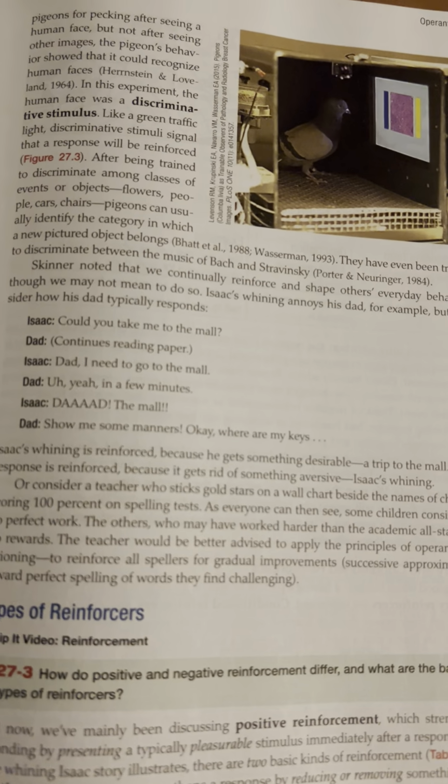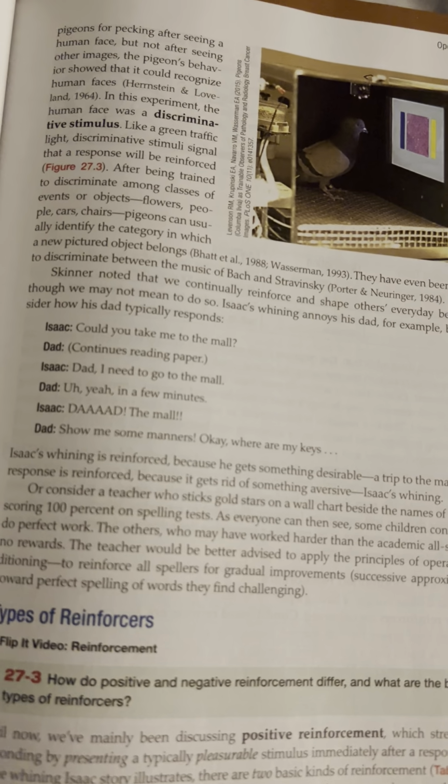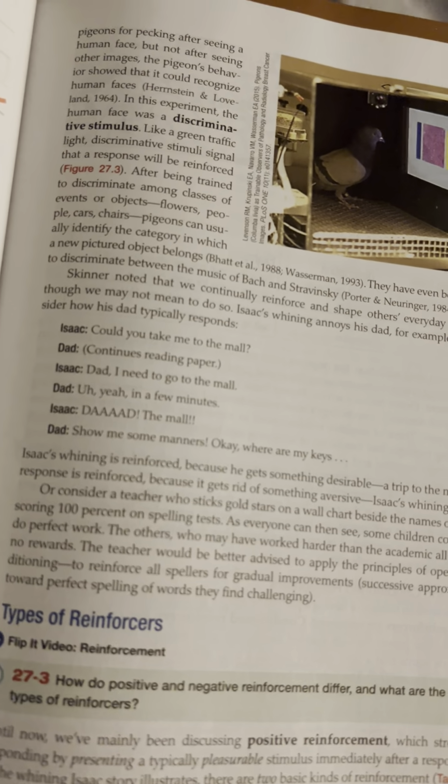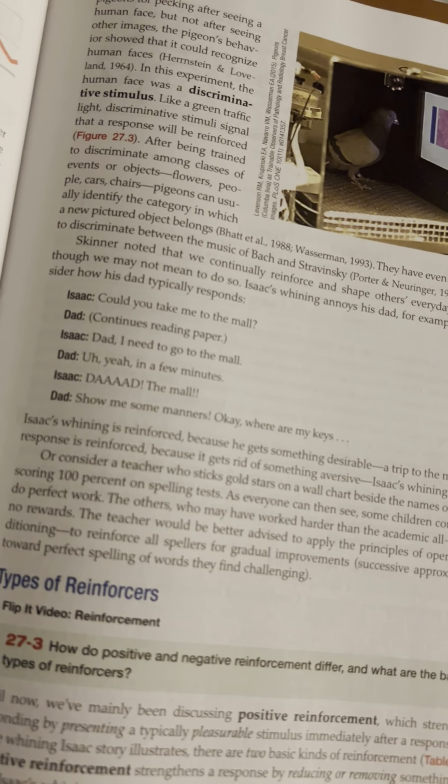Could you take me to the mall? Dad, I need to go to the mall. Yeah, in a few minutes. Dad, the mall. Show me some manners. Okay, where are my keys?